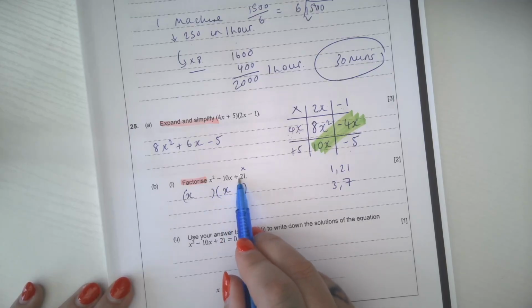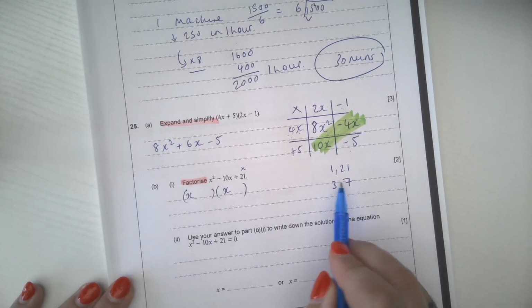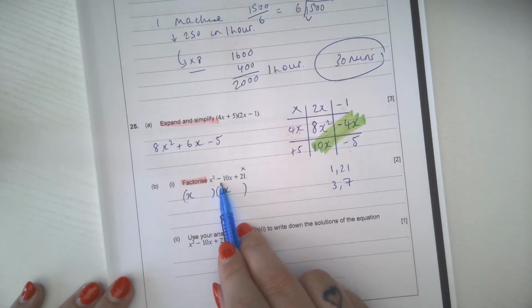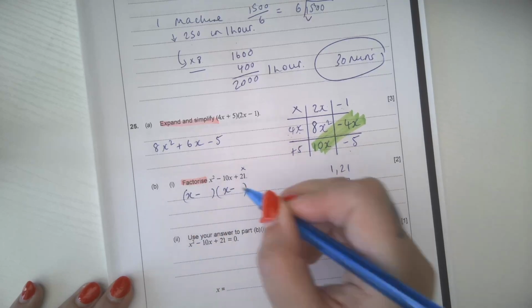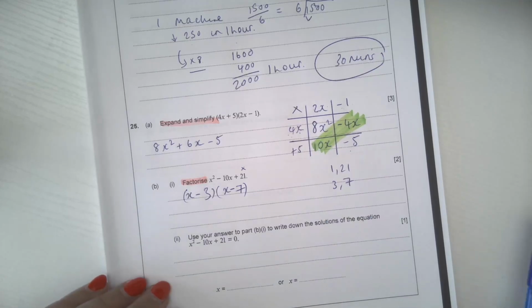So the only way I'm going to get a positive answer is if both of these brackets are positive or if both of these brackets are negative. Now, if both of these brackets are positive, 3 plus 7 is positive 10. That's not going to work for me. So I need these brackets to be negative. So I've got negative 3 and negative 7.